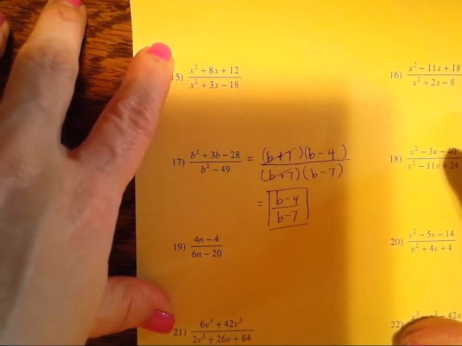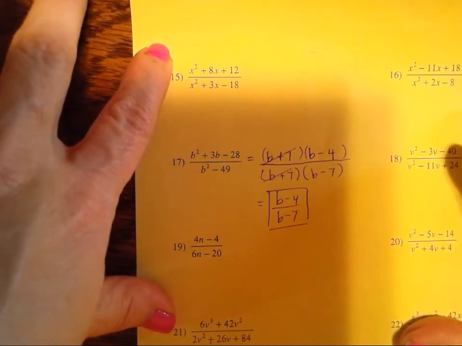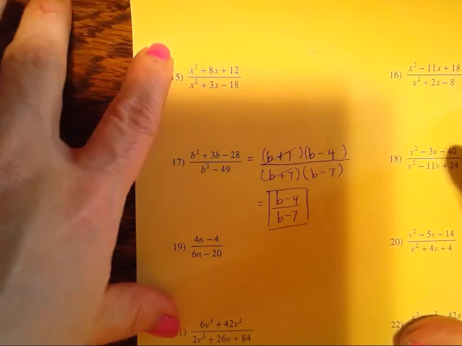Try number 20 on your own. Pause the video and come back in just a minute when you're finished and see if you got it right.